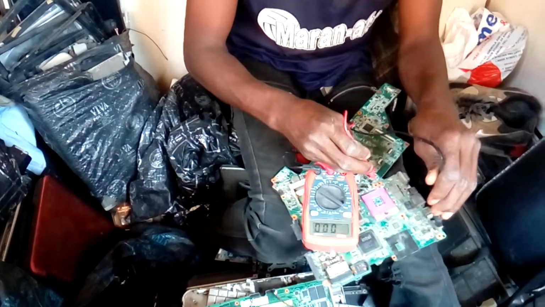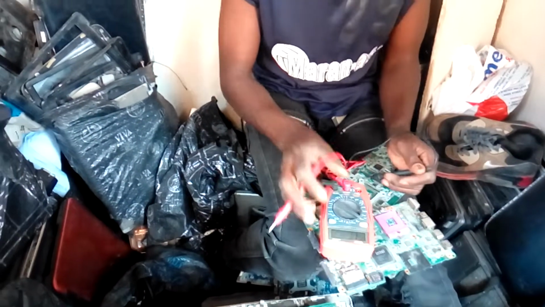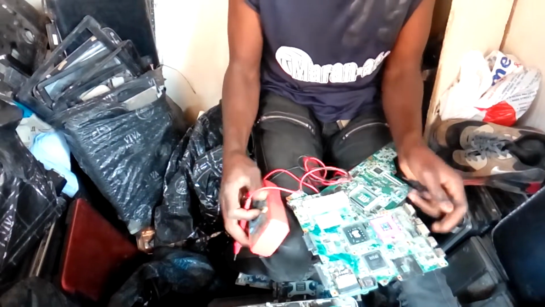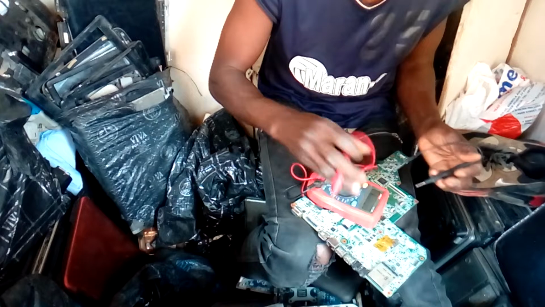The motherboard is 0.0. But if we calculate it, that board is a working board. This is a working board.